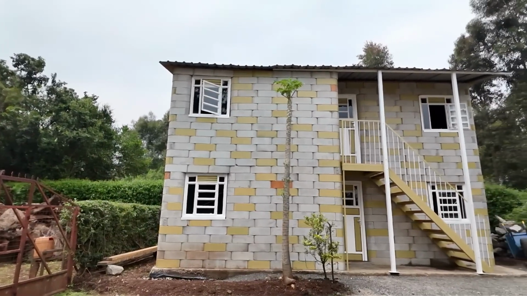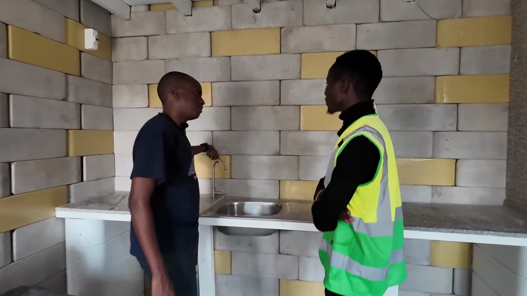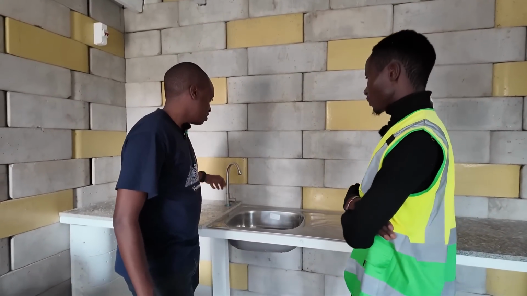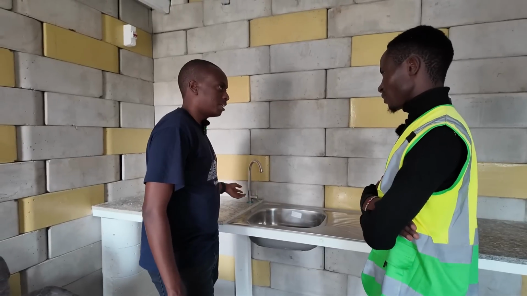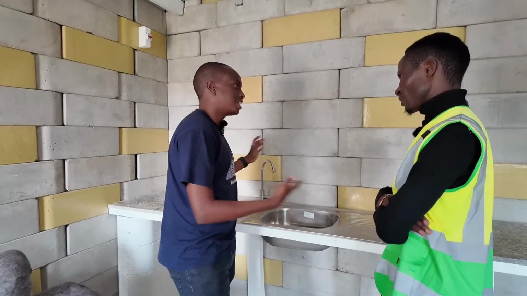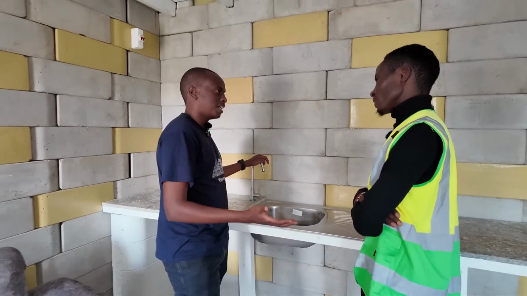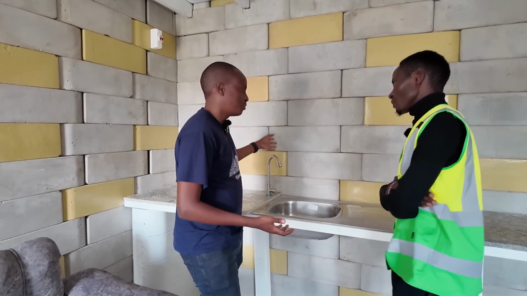Okay. We have a tap here. So I'm assuming there's a PVC pipe here for plumbing that passes through here, and then this is like the access point. So it's that easy for plumbers and electricians to pass through their pipes.